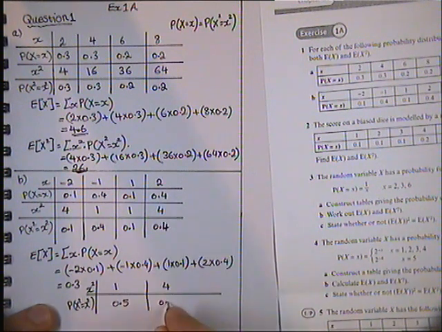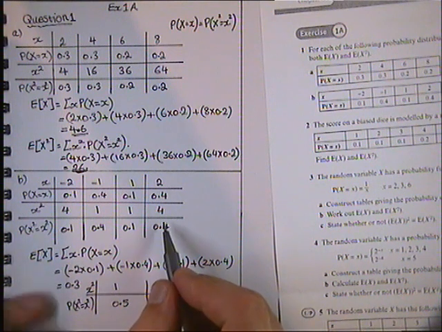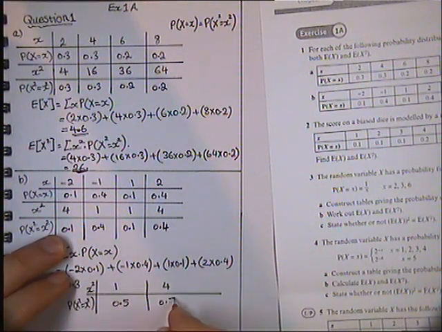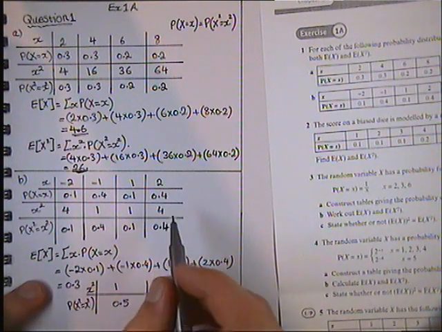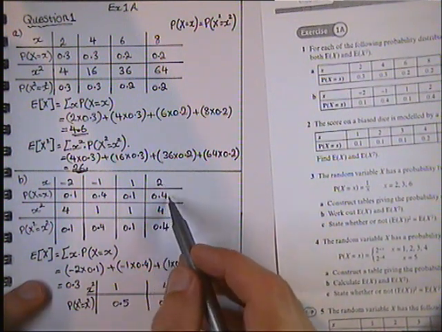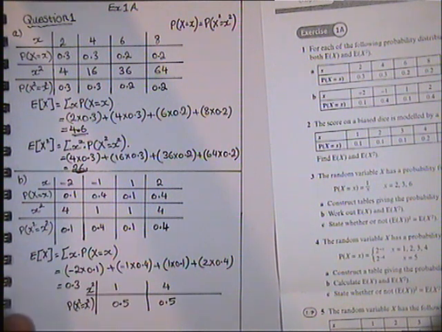So 0.4, 0.1, which is 0.5. I have to correct the 2 times by 0.1. No, that's correct. Okay. So therefore, the probability distribution for x squared is written as well.